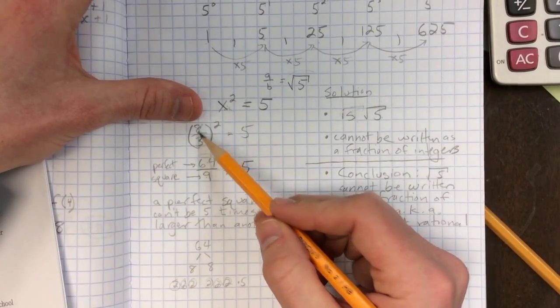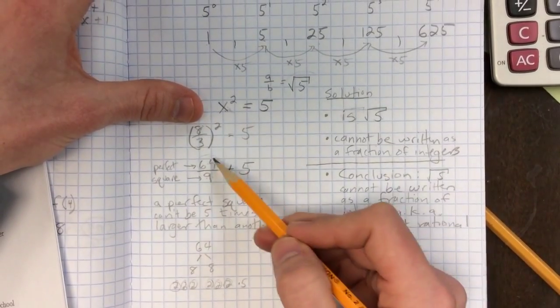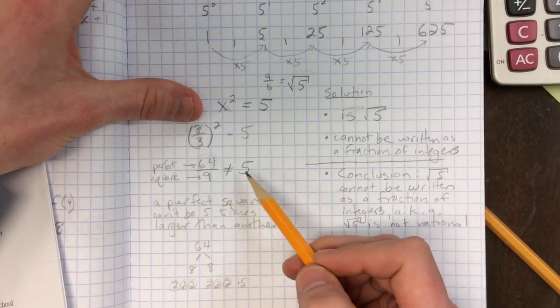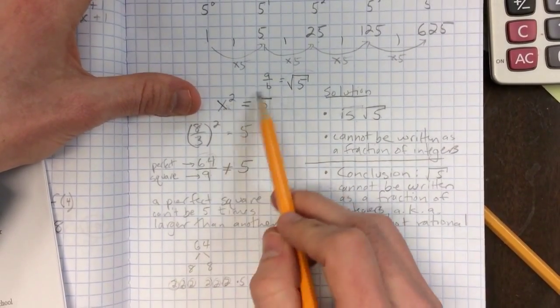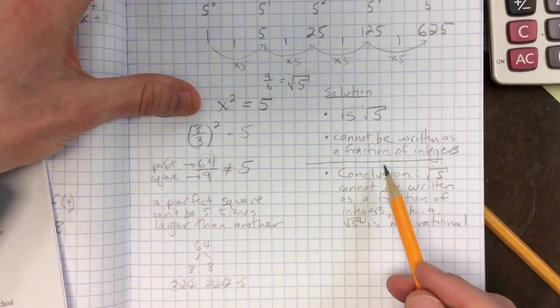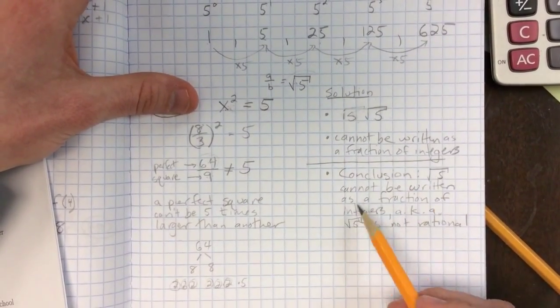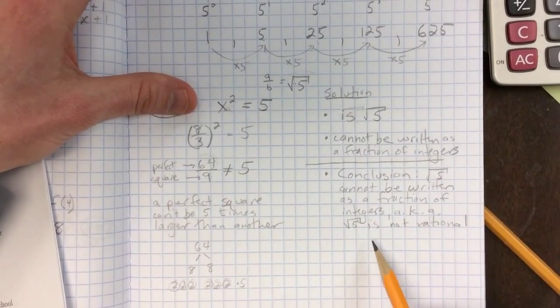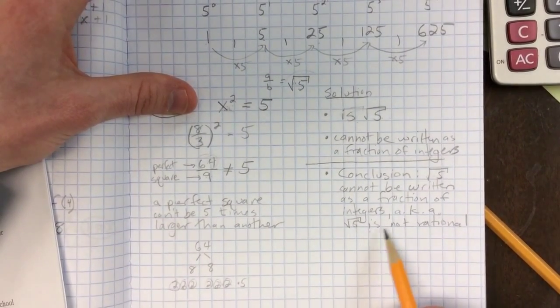And so if you try to put a fraction of integers in for this, there's no way that that could end up equaling 5. So there we go. We know the solution is the square root of 5. And we also know that the solution cannot be a fraction of integers. So we can conclude that the square root of 5 must not be able to be written as a fraction of integers, aka the square root of 5 is not rational.